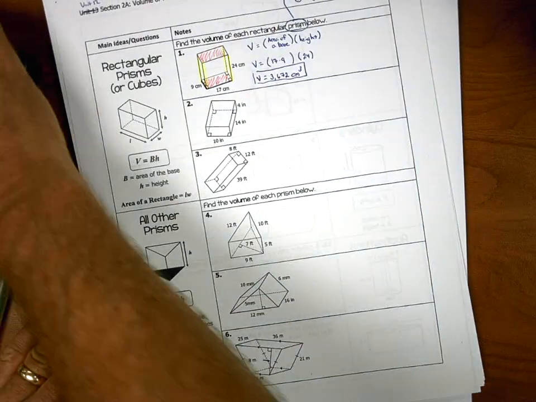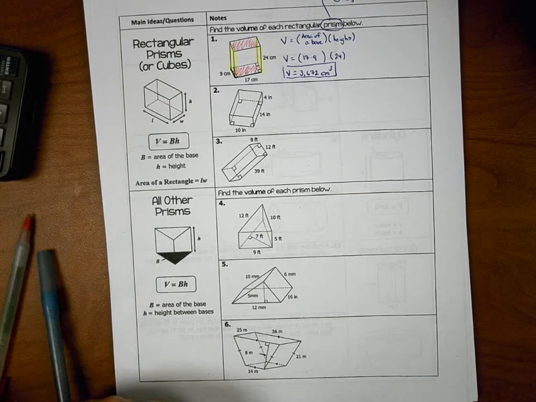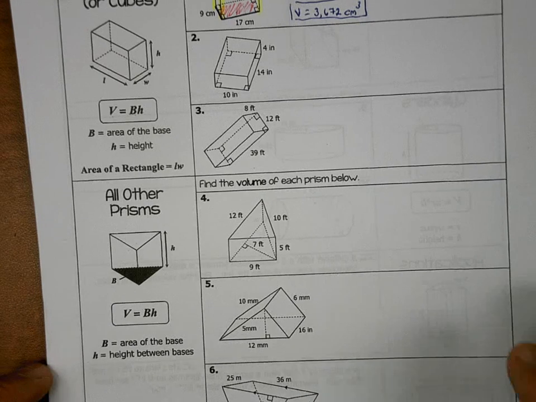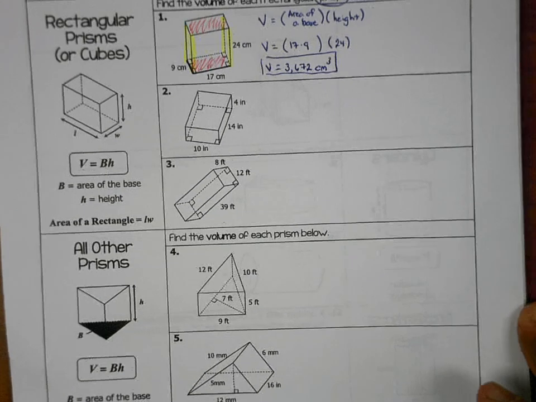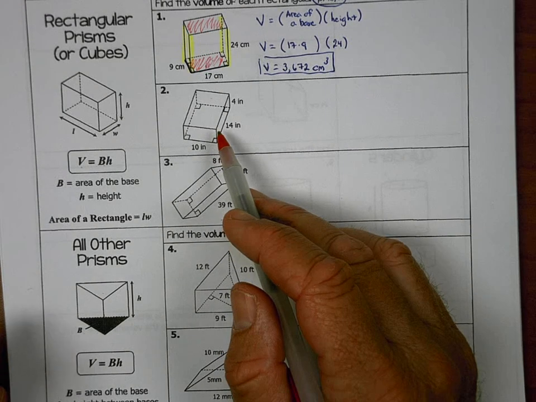All right, number two. So once again, it is a prism, so the first thing that I need to do is I need to identify which two, and you know what, I'm going to zoom this in, so as you're watching this at home, it's a little bit easier to see. I'm going to identify which two sides are going to be my bases.